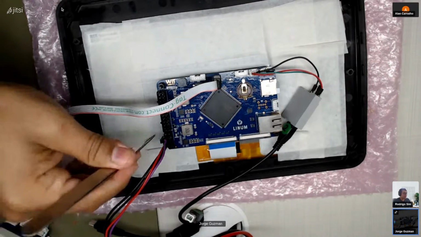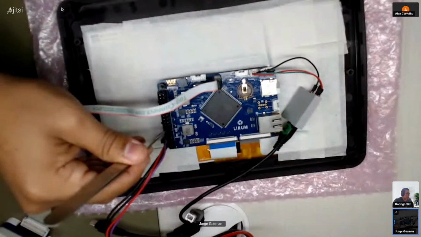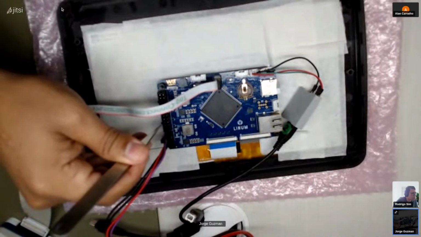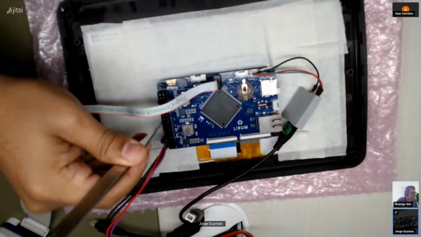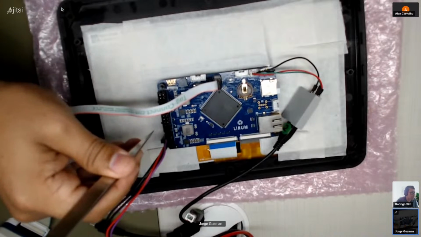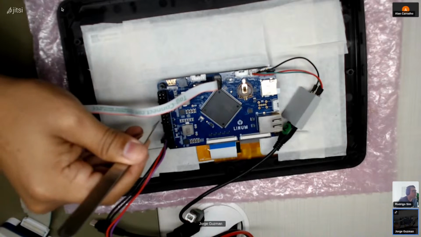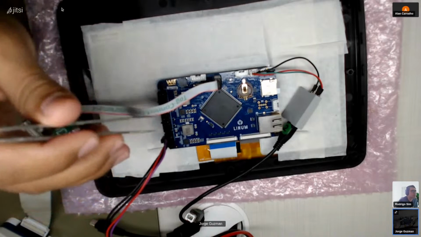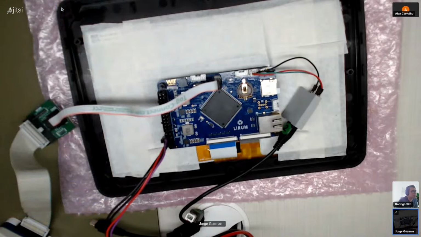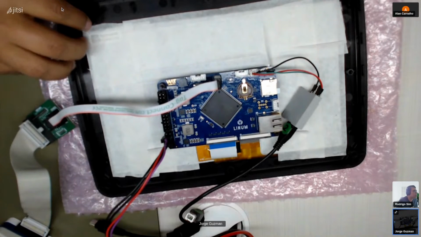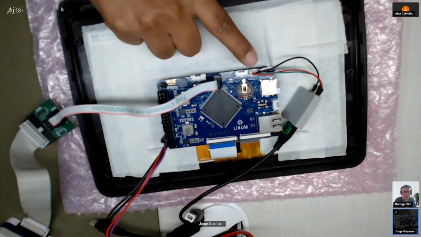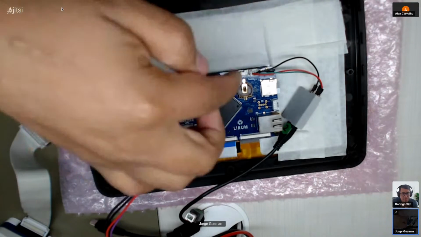And they have two CAN, two RS485 and two RS232 for serial, and one serial here for debugging.